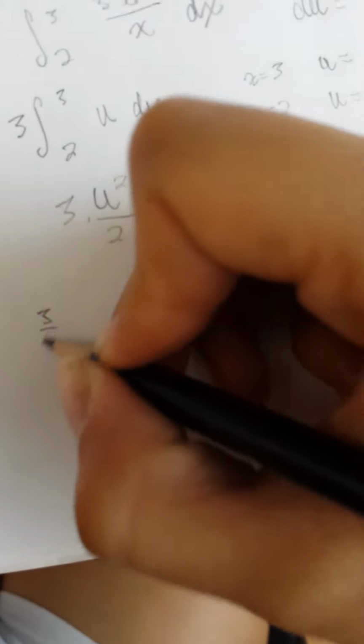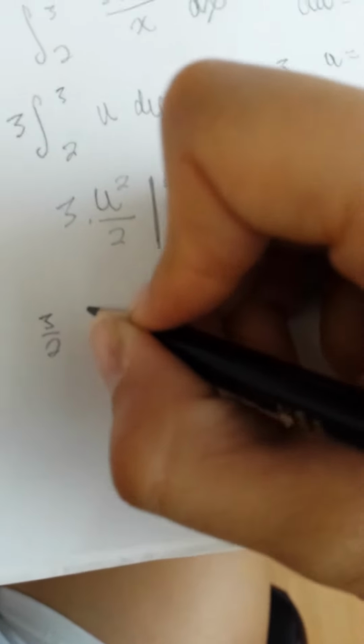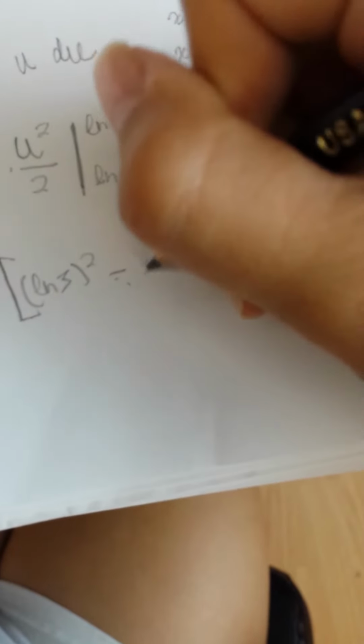So you have 3 over 2. Okay, and then you're going to make a big bracket, because you can just take out that 3 over 2. And then you're going to have ln 3 squared minus your ln 2 squared. That's a fun equation. Okay, so that will be your final answer.